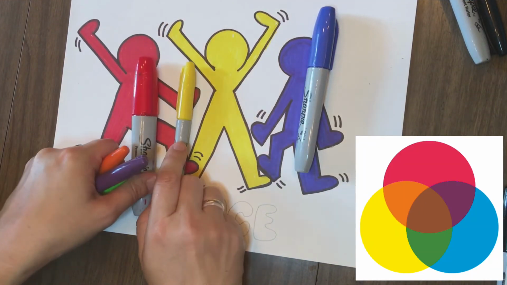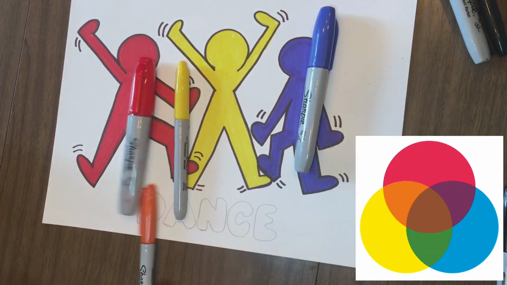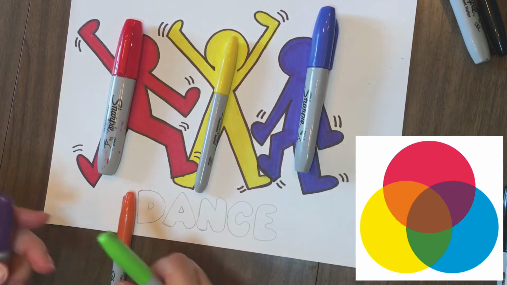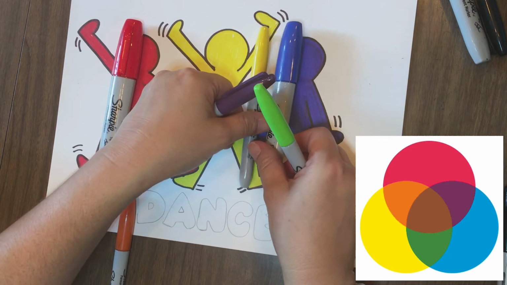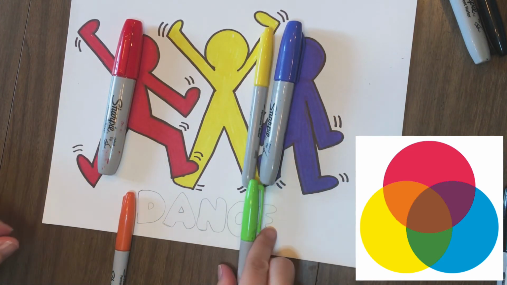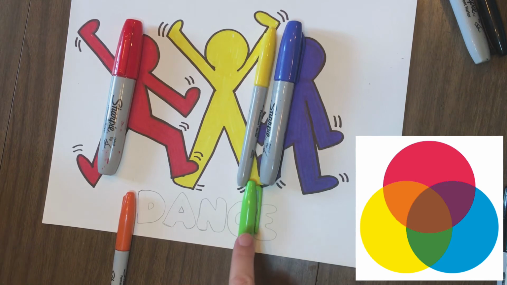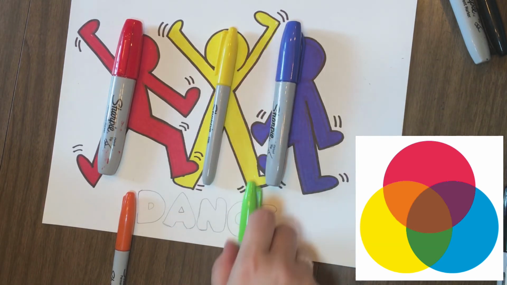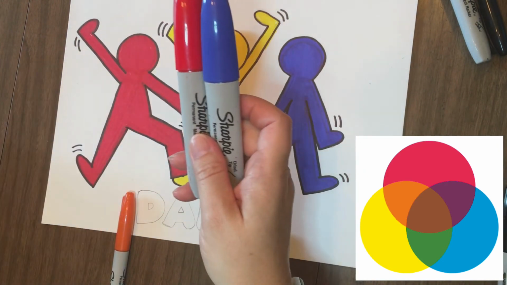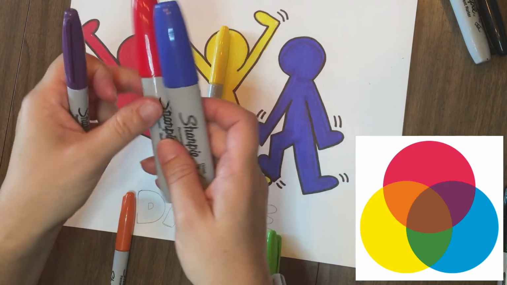All right, guys, so we know that these are the primary colors, and if we mix red and yellow, we get orange. And if we mix yellow and blue, we're gonna get what? Green, that's right. And finally, if we mix the last 2 colors, red and blue, we're going to get purple.